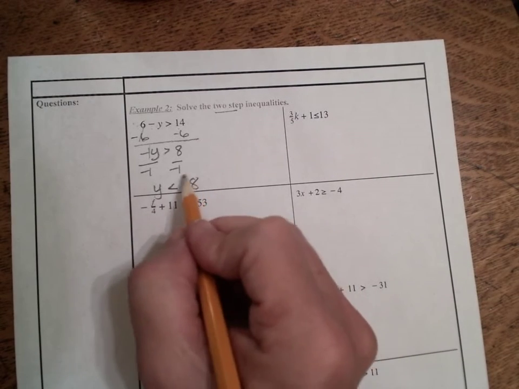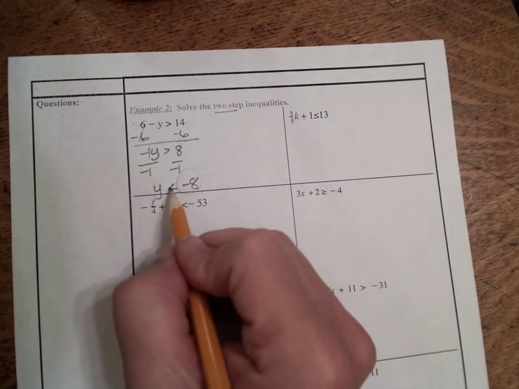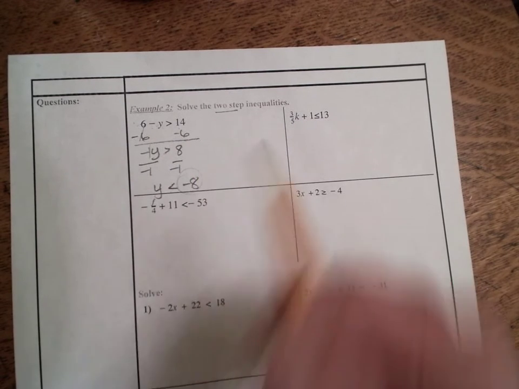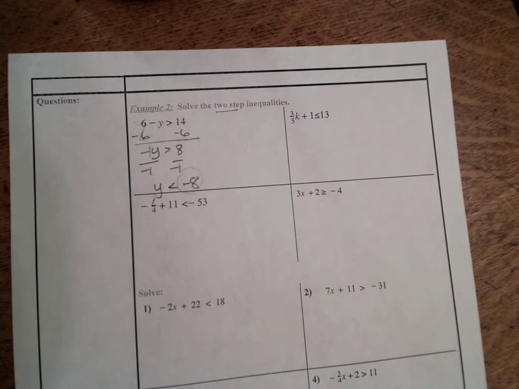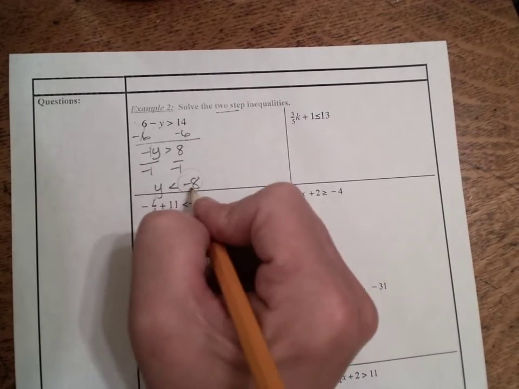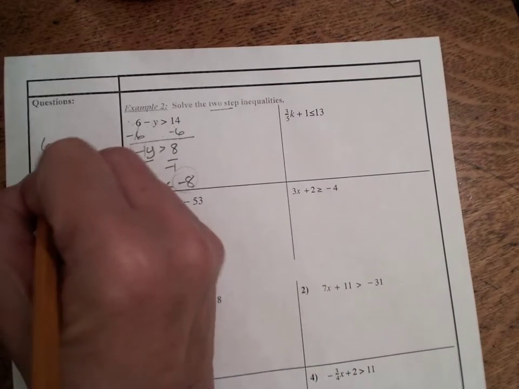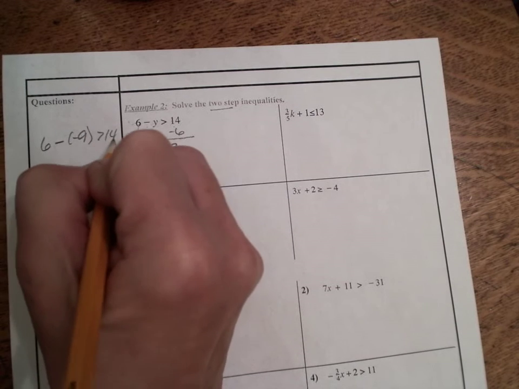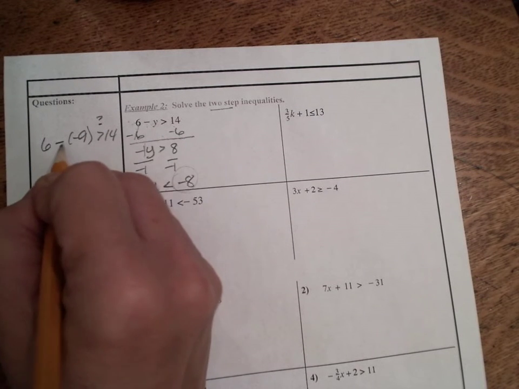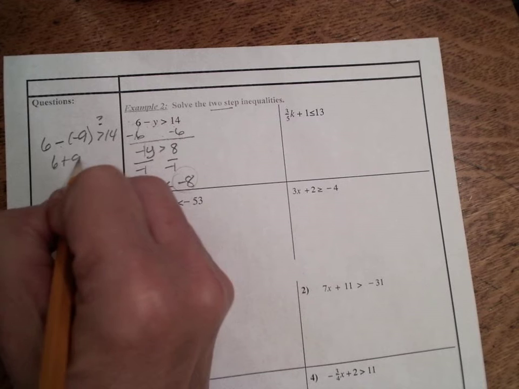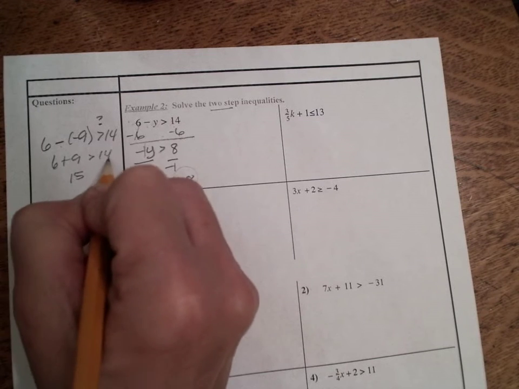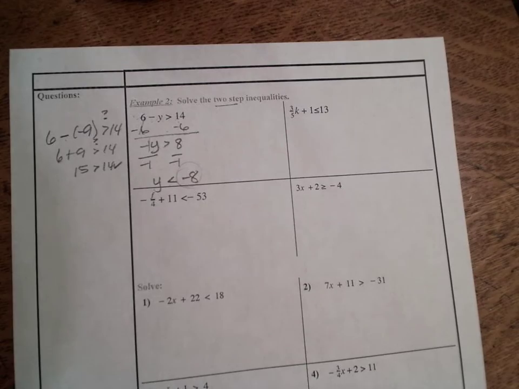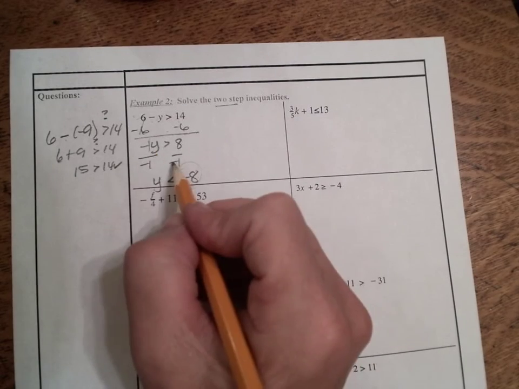Now, if you're not sure, test it. Pick a number less than -8, plug that in, and see if that is greater than 14. So, for example, let's try -9. 6 minus a -9, is that greater than 14? Well, 6 minus a -9 is 6 plus 9, which is 15, and that is greater than 14. So reverse the sign when you're dividing by a negative.